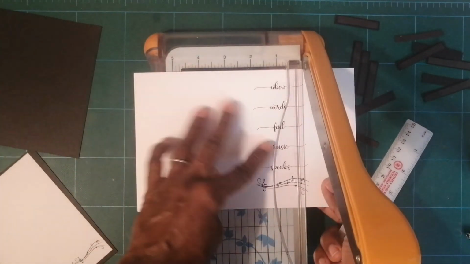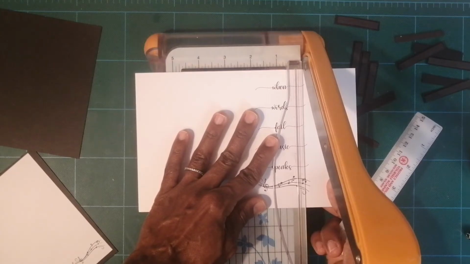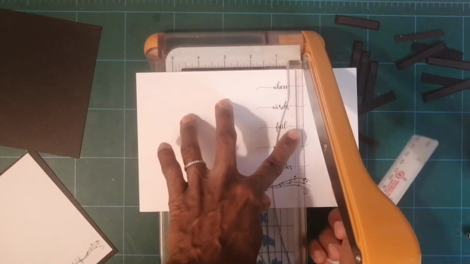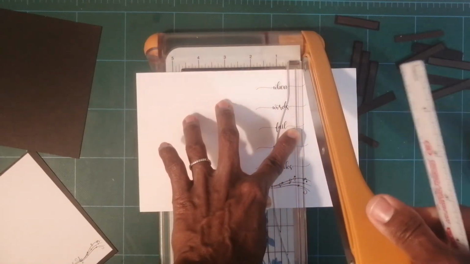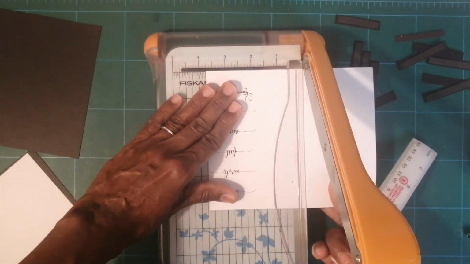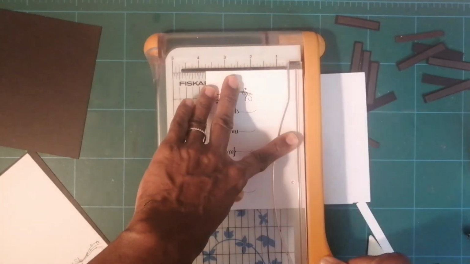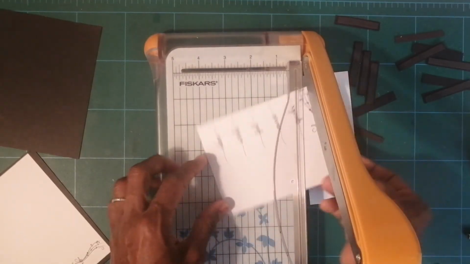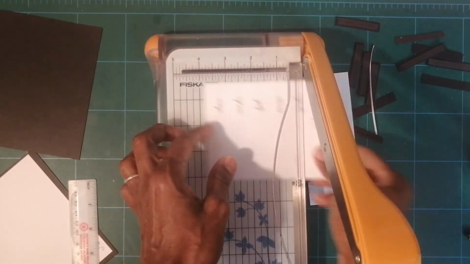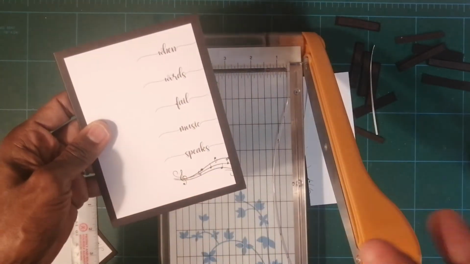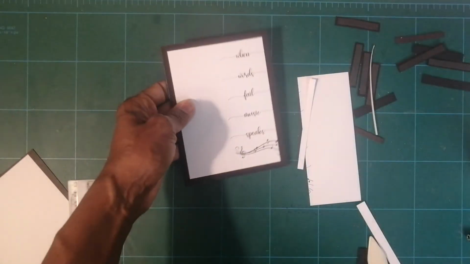I'm going to cut this off at the furthest I can possibly cut it. So fail is the shortest word, so I'm going to cut it at fail. All right, and that looks perfect. And then I'm going to cut it this way at 3 3/4. And then this way we're going to cut it at 5. Right, and now we have our second card, and it looks like this. This one has a bigger border, which looks beautiful, right?